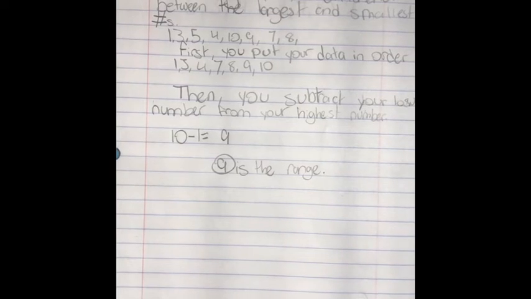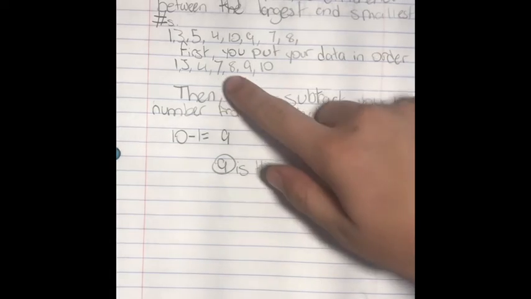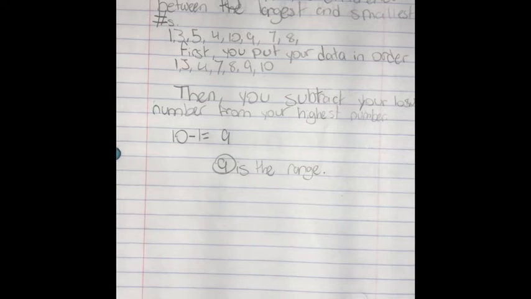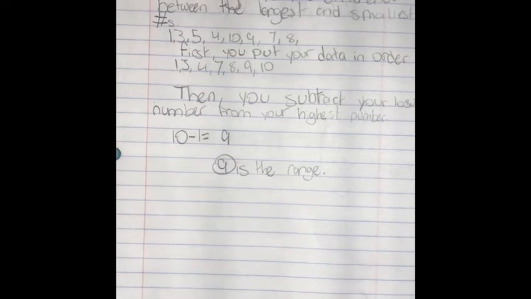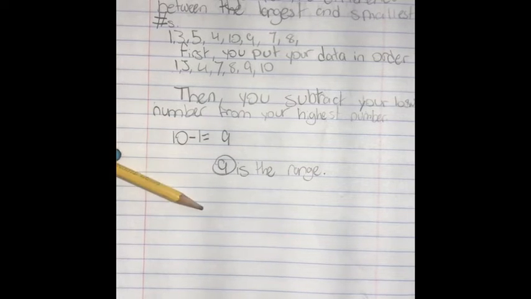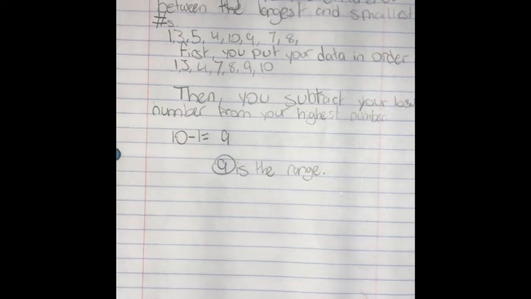The range is the difference between the largest and the smallest number. We have a set of data right here. First, you put your data in order, as we did right here. Then you subtract your lowest number from your highest number. And we did that, and 9 would be the range.